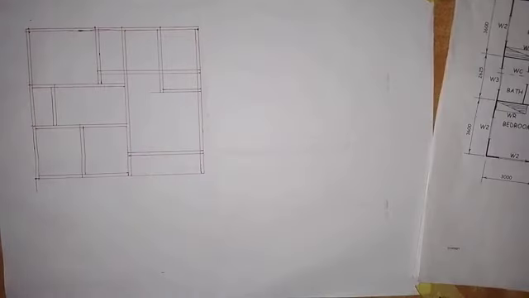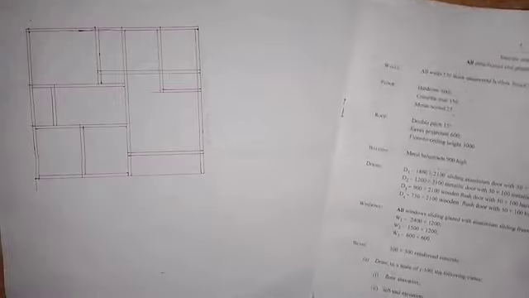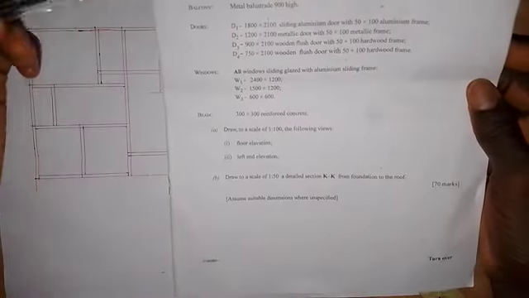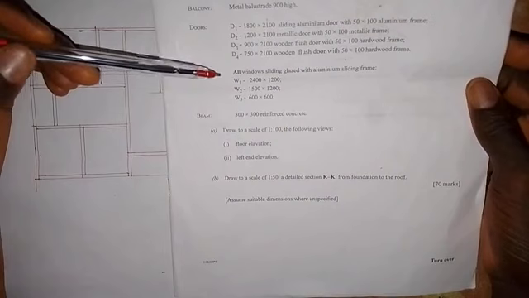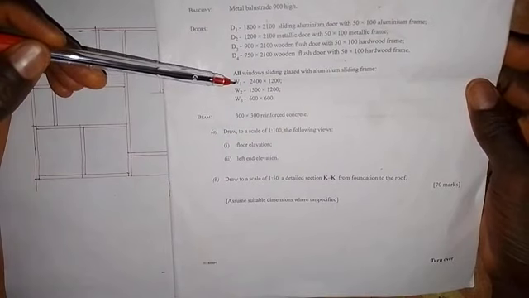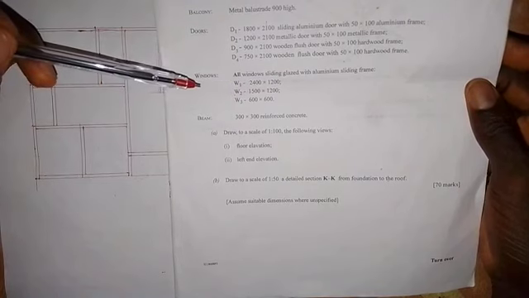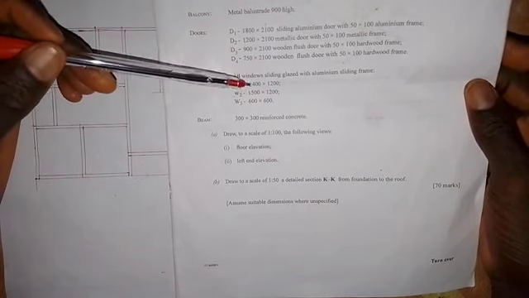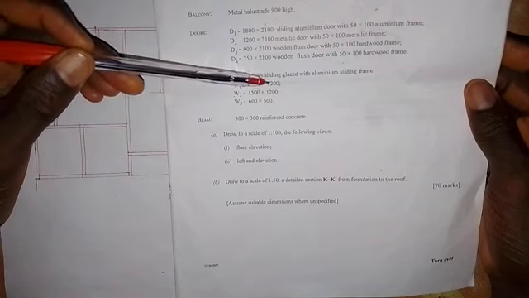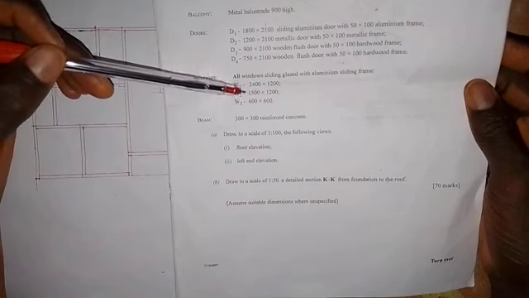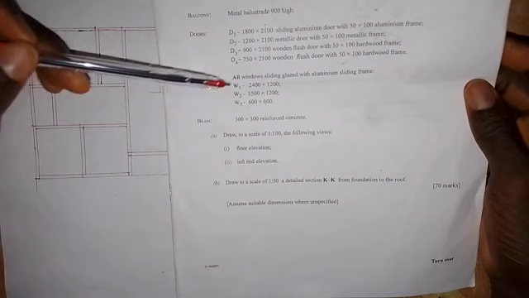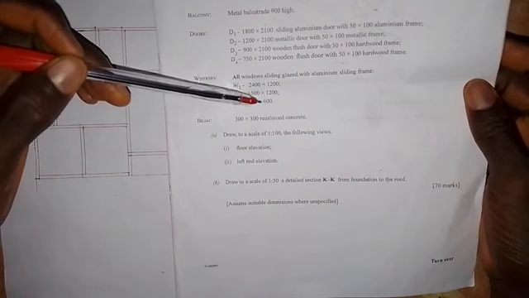Alright, as you can see here, I've taken the walls, and the next thing that we are going to do is to fix the windows. And for the windows, we have 3 different types of windows here. So we have W1, W2, W3, and each of them has its own dimensions. Here we have 2400 by 1200, that is for W1. For W2 we have 1500 by 1200, and for W3 we have 600 by 600.